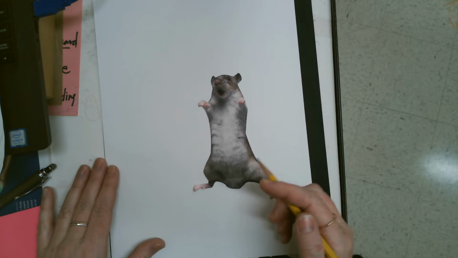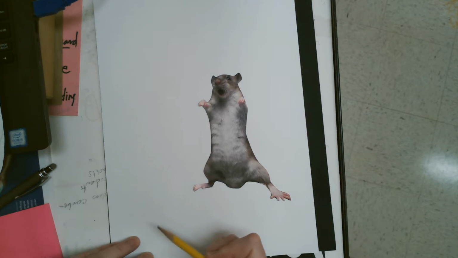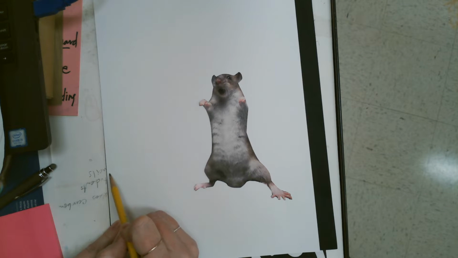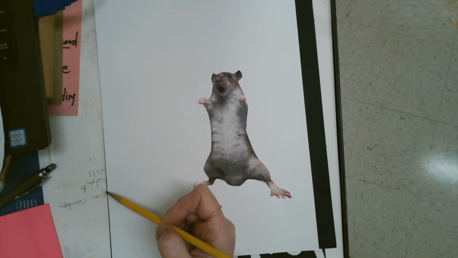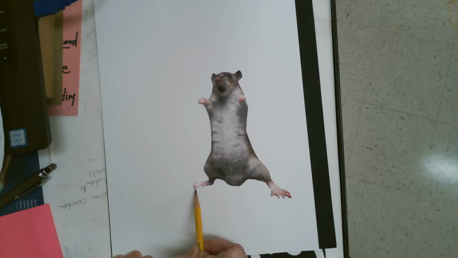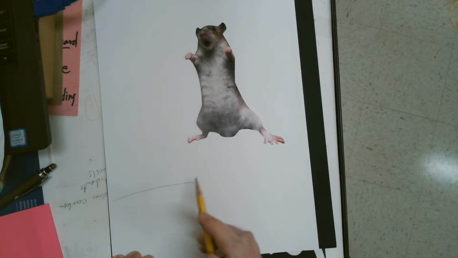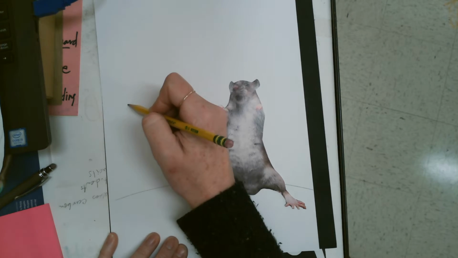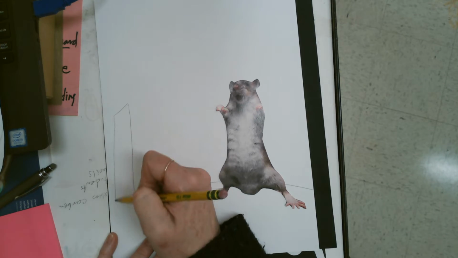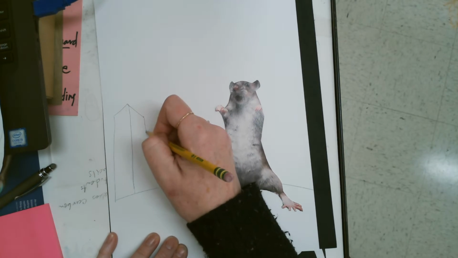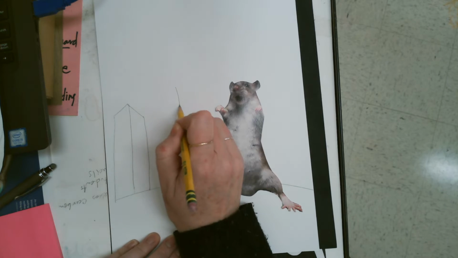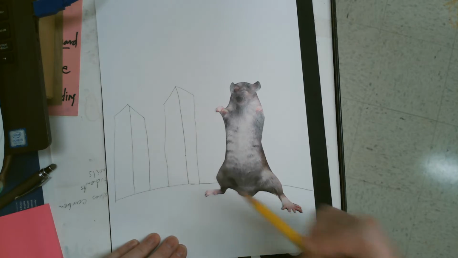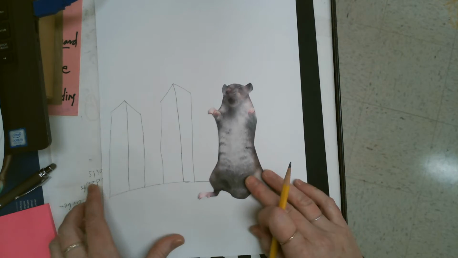Like I said, you could do a realistic picture, so I could do something like, I don't know, put him on the ground, give him something to stand on, and then maybe there's some buildings in the background, maybe he's a big, huge mouse, I don't know. Maybe he's taking over the city. I'm just doing this really quick. I would draw it a lot better than that, to give him an environment.